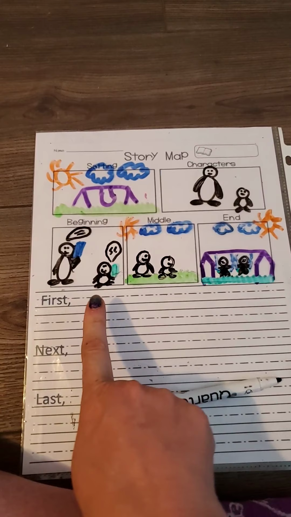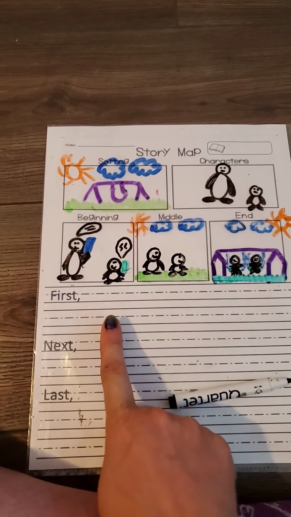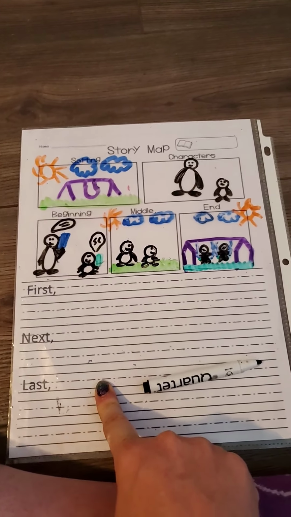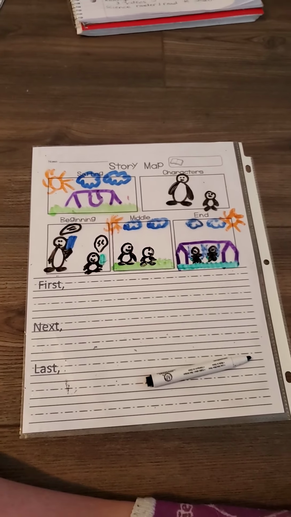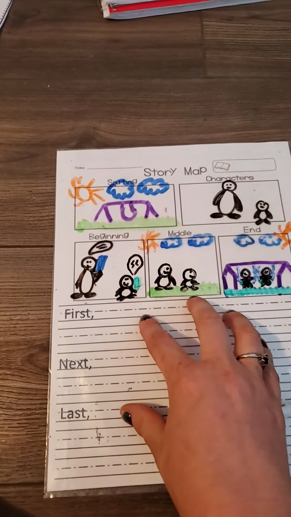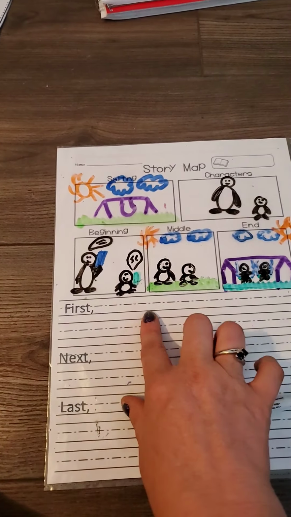Hey guys, now we're going to do part 3 of our story map. Today we're actually going to write our story, okay? And for this, your mom and dad can help you write it and help you sound out your words and try to write what makes sense. Because remember, when we write sentences, they need to make sense.